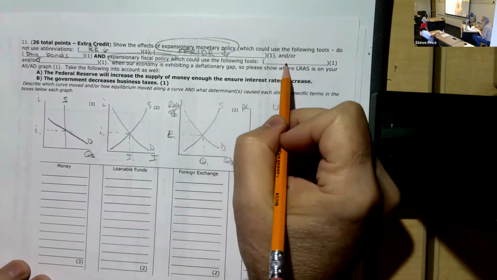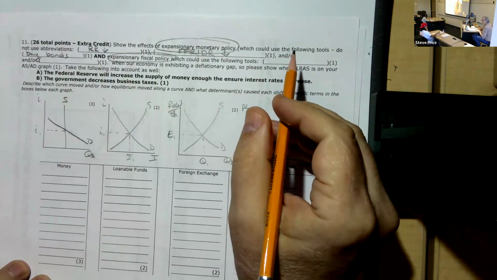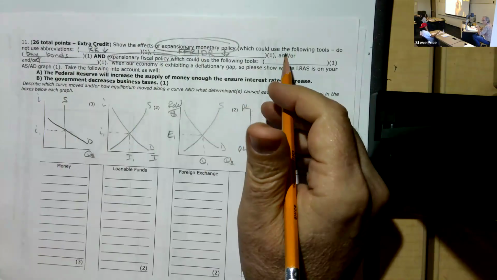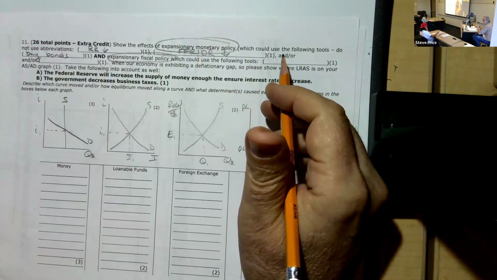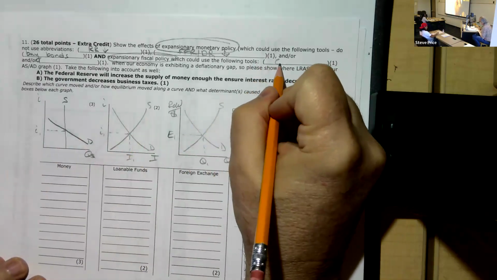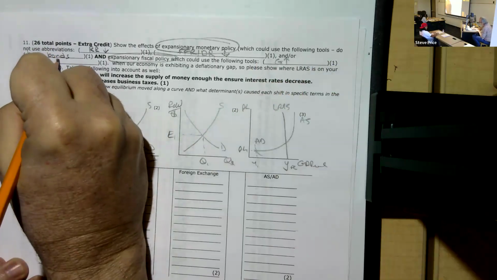Now, fiscal policy. What will happen to government spending? What do they want to do? Stimulate the economy, so they're going to raise or lower it. Lower G, what happens on the demand side? Yeah, you can raise it, right? We're going to increase the AD side, increase the demand side, and then lower personal taxes.